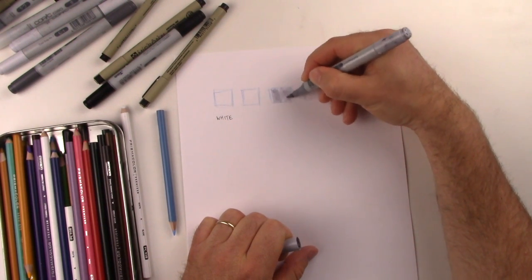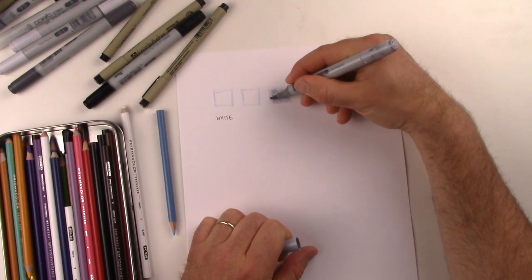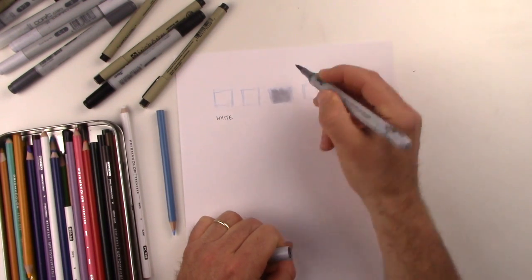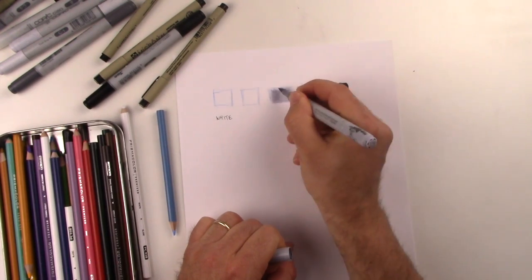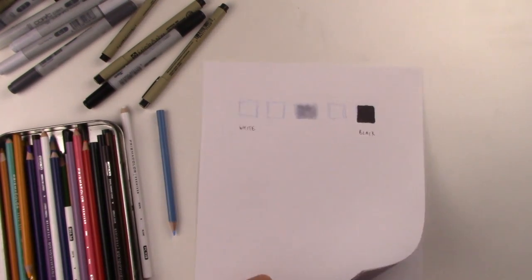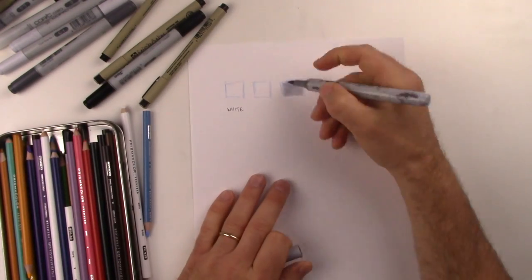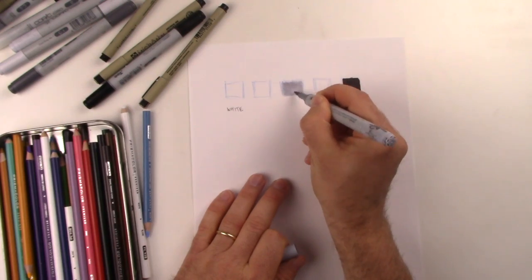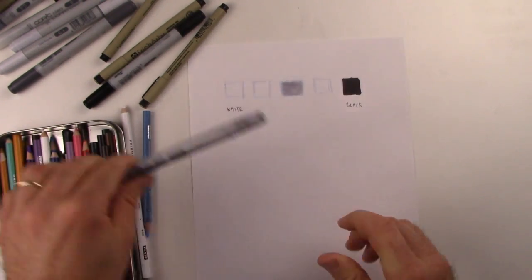I'm going to be making sure that I'm using a crisscrossing pattern of marks onto the paper so that I can get a better, more even coverage. I'm just going to remove the paper that's underneath as well. So that I have a mid-tone. This is what I'm going to call my middle gray.